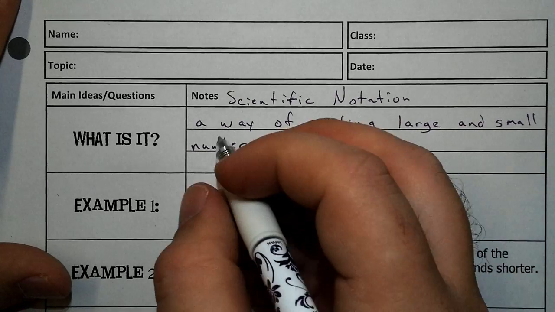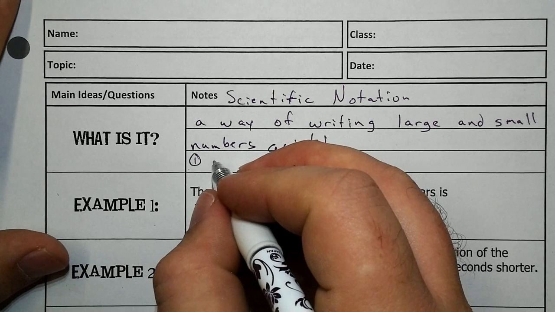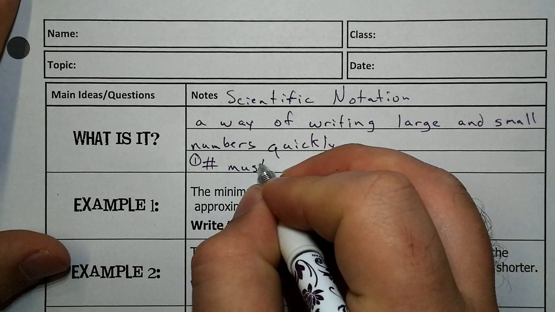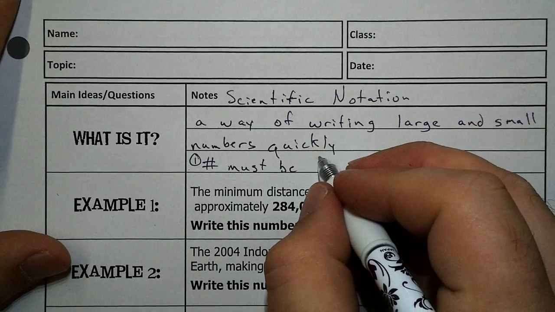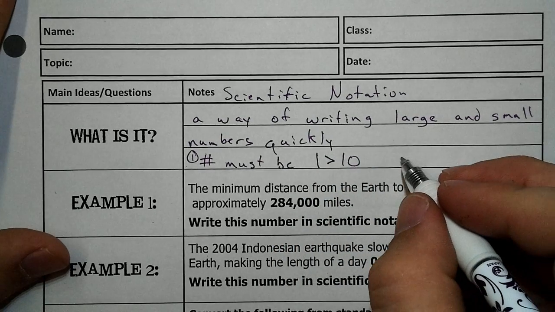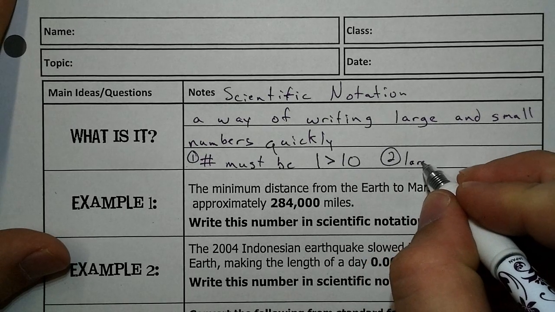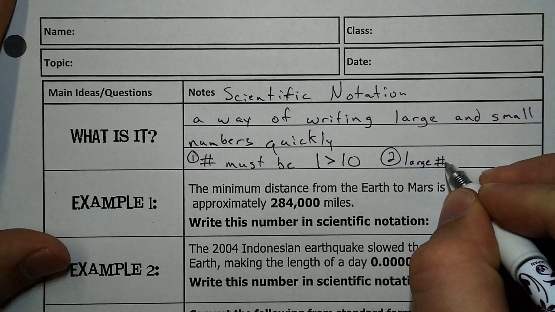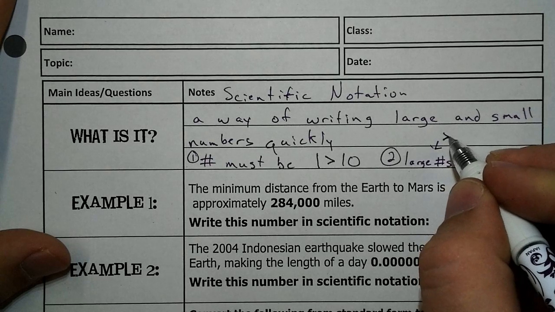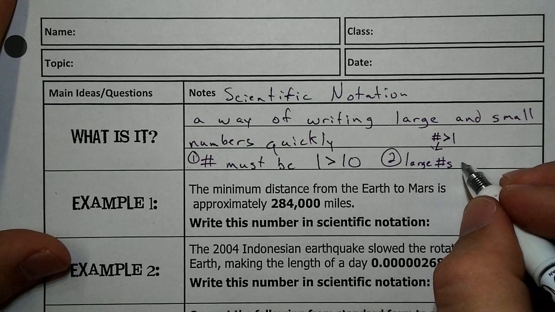So here are the rules. First, your decimal number has to be in between 1 and 10. So it's going to be greater than 1, but less than 10. And the second rule you've got to remember is large numbers, or numbers greater than 1, are going to have a positive exponent.